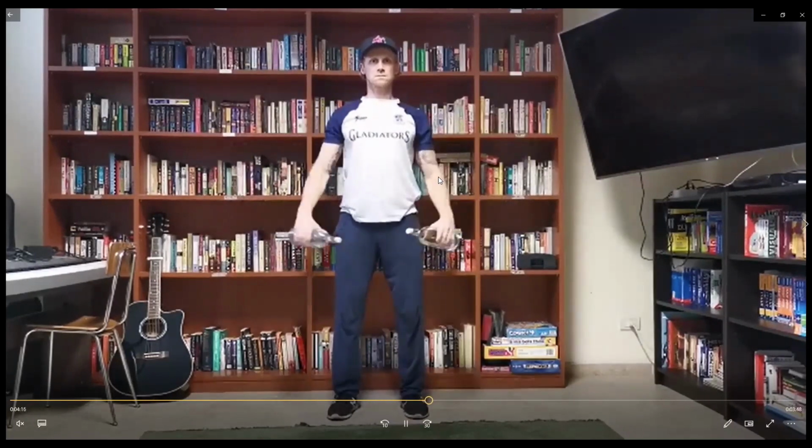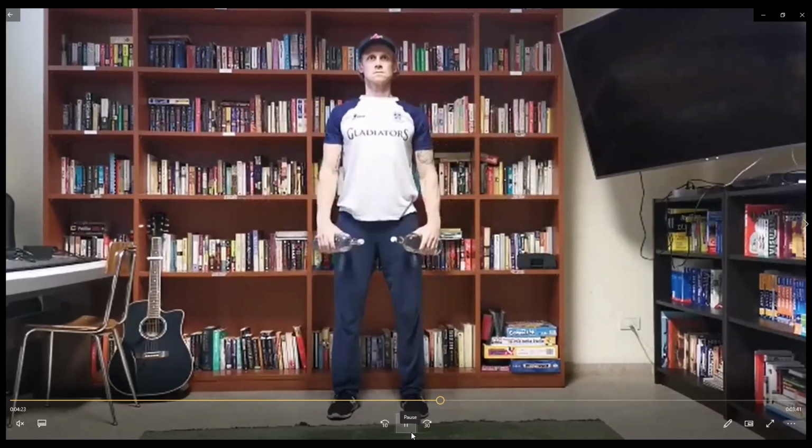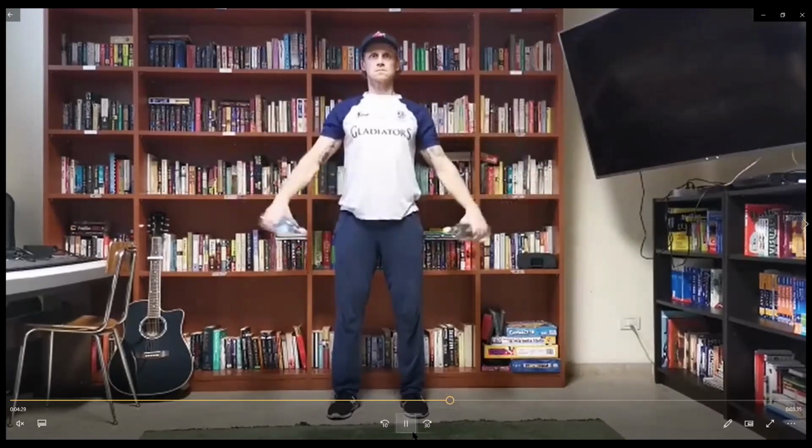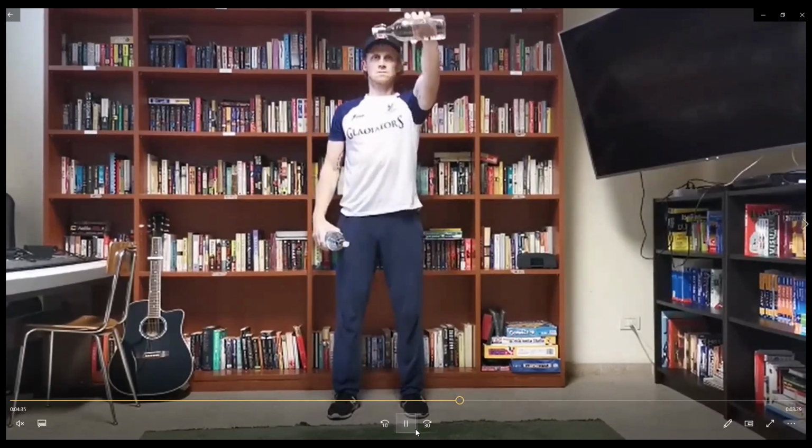Elbows are a bit bent, and just imagine that you're pouring a bottle of water, like I'm doing now. If you see, in this case, the bottle looks like the water is coming out. So just keep the bottle in that position. Same thing with the frontal shoulder raise.